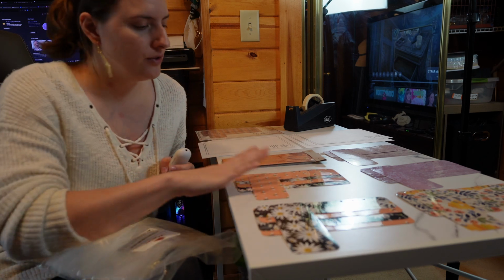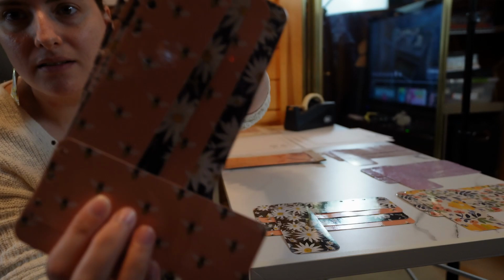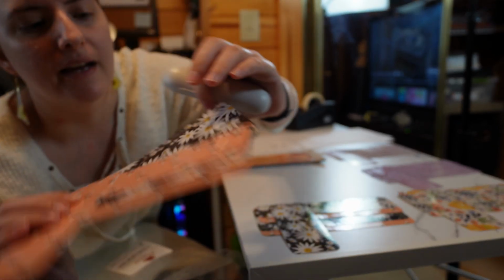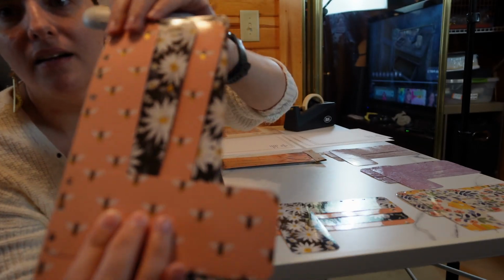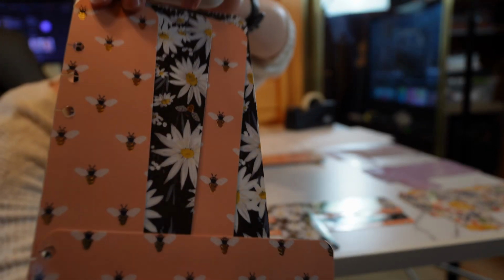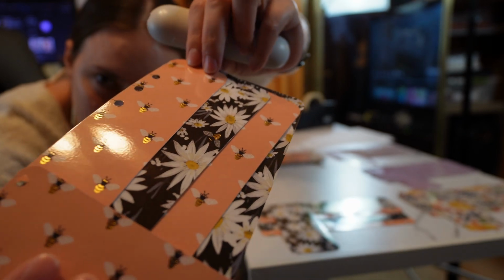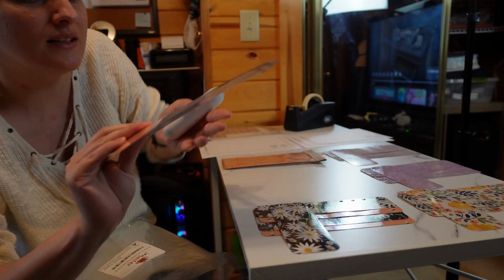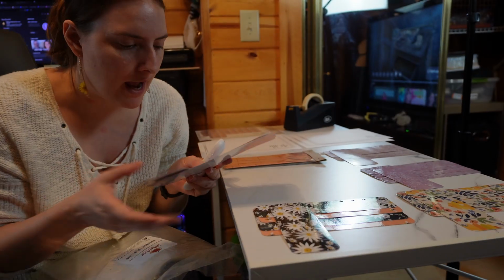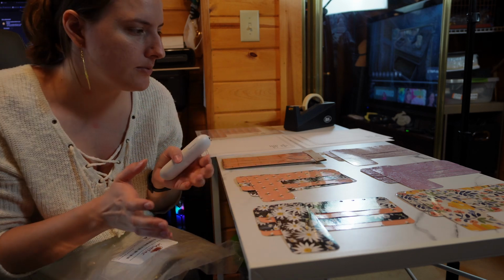But I love these. Of course the lighting's not the greatest here, but I just love, focus, not on me. Like the bees, you can't really see there. They're gold bees. Oh, there we go. The gold bees with the different, I can mix and match different patterns to make different tab options.